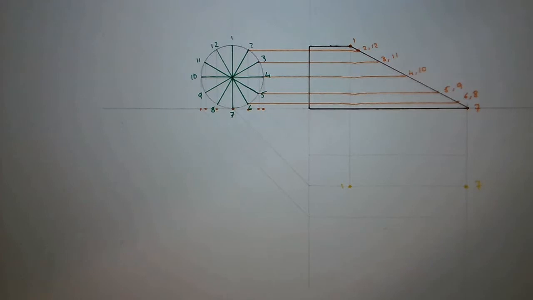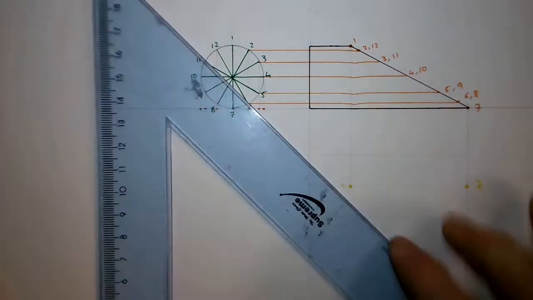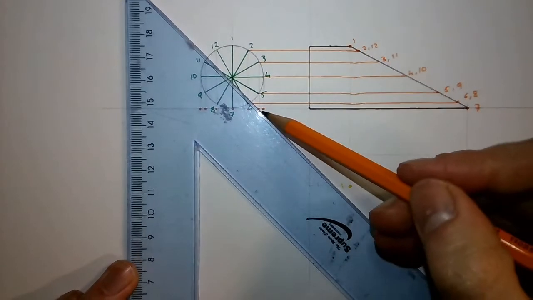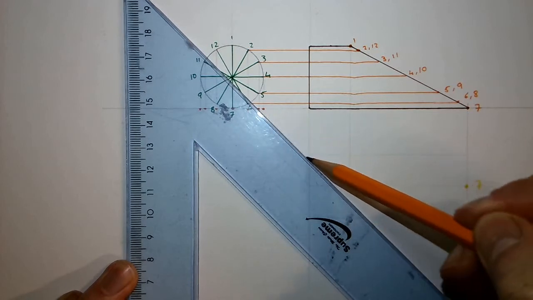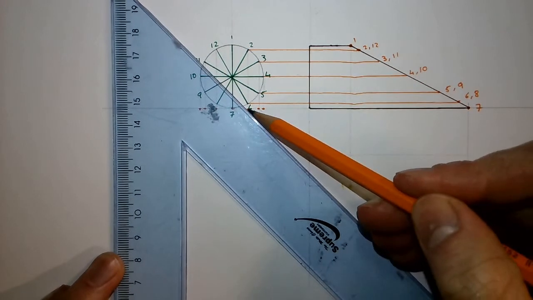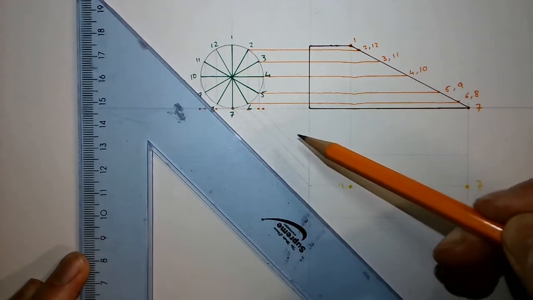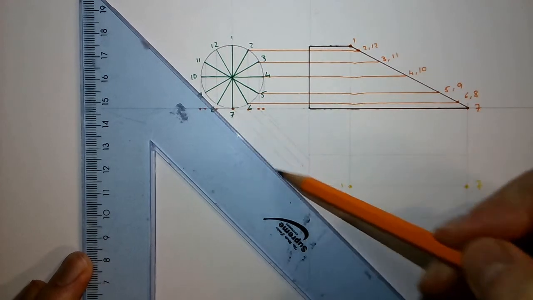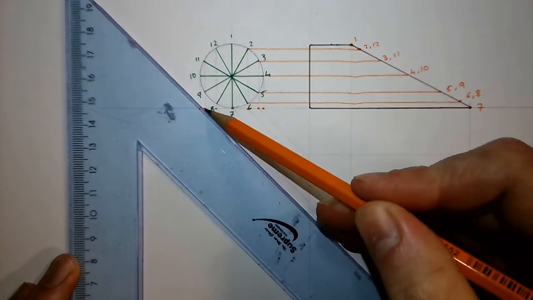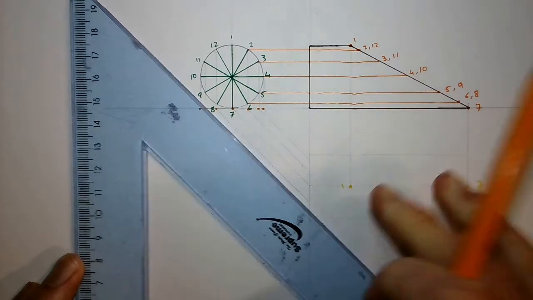So then just get your 45 degree set square. And what I'm going to do is take all these points just across now to speed it up. Across like that. Guys, again, if anyone has any questions throughout this, you can ask.